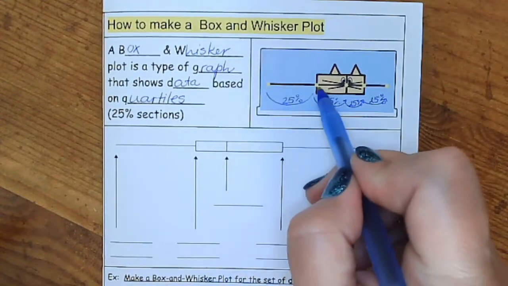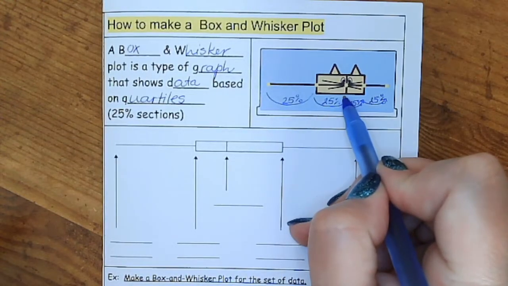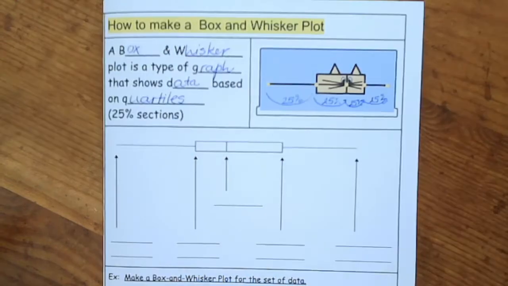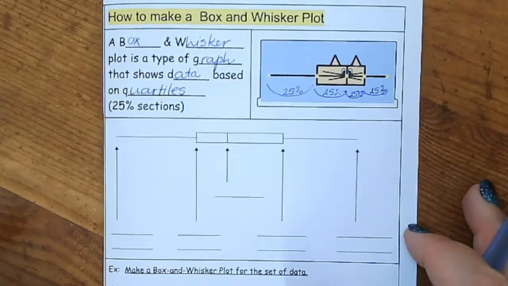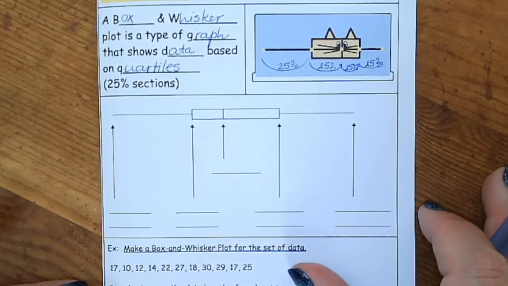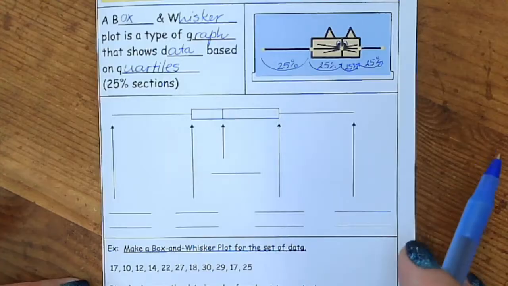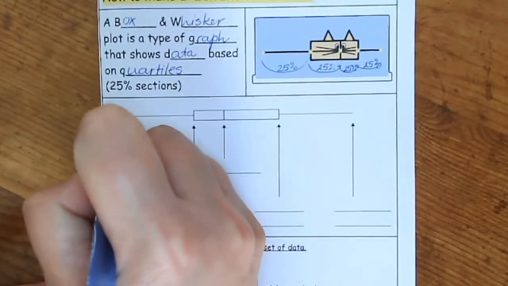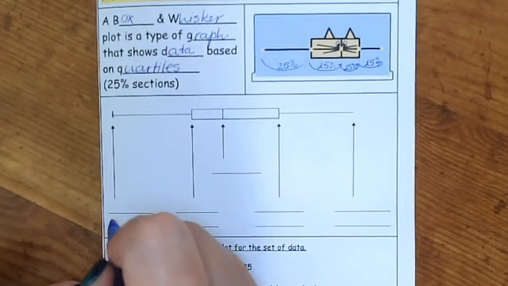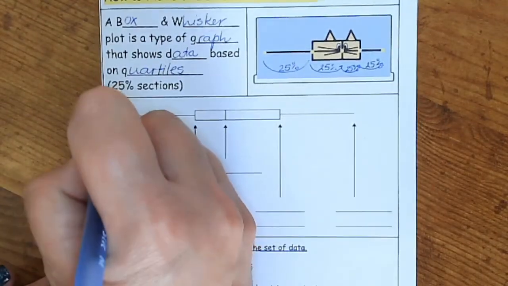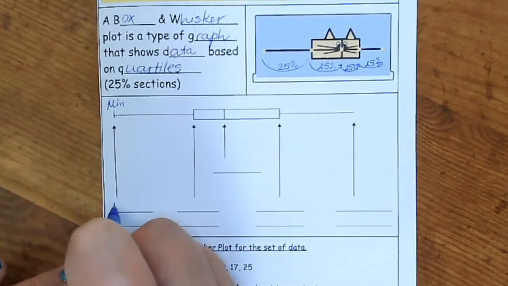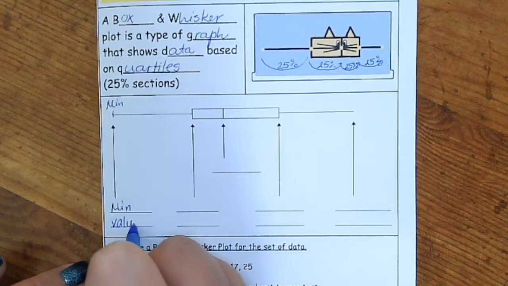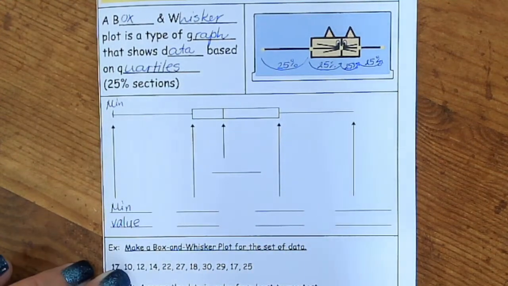So I have 4 quarters. Whisker up to the middle of the box, to the end of the box, and a second whisker. That represents our 4 quartiles or 4 sections of 25%, breaking the data into quarters. So we have the smallest value or the minimum value, or the lower value.